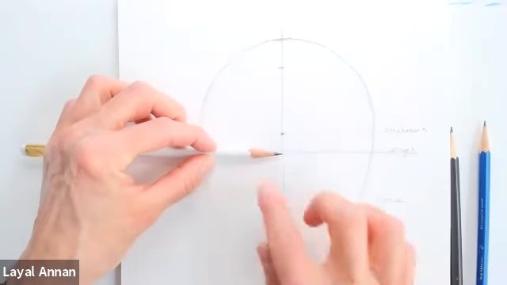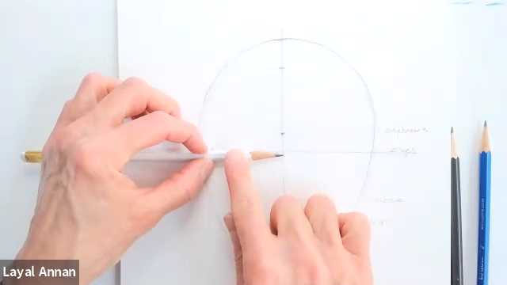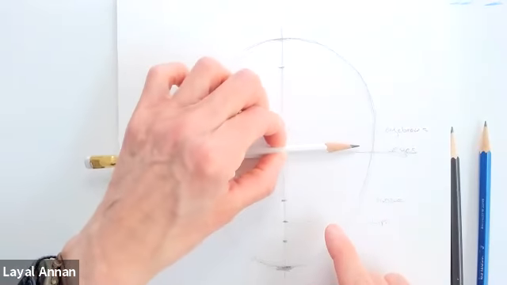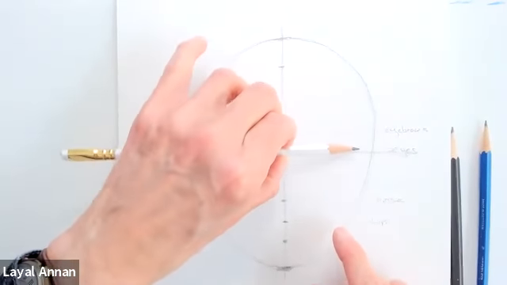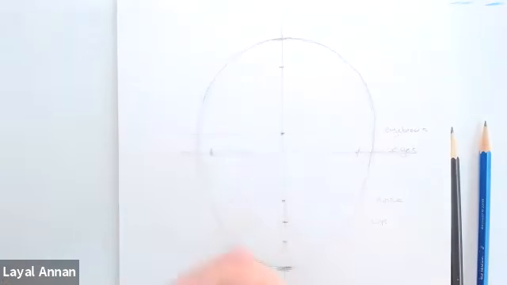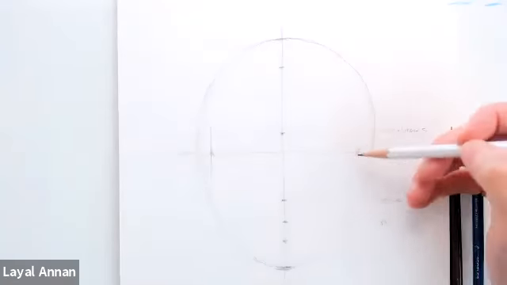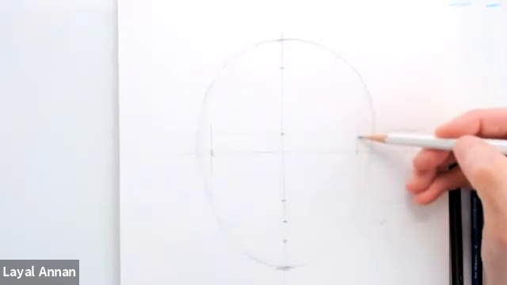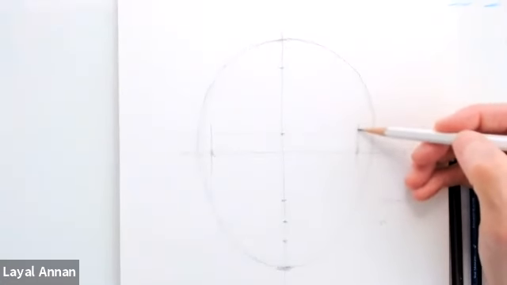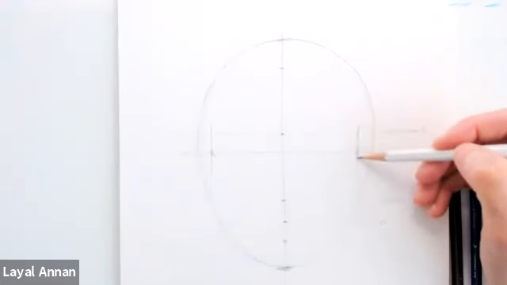Same distance from the middle of the nose to the side of the face where the eyes are. Measure. This is where the edge of the face should be.